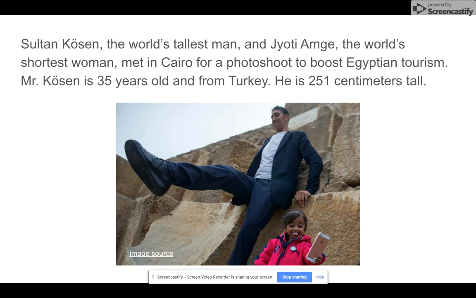Sultan Kosen, the world's tallest man, and Jyoti Amge, the world's shortest woman, met in Cairo for a photo shoot to boost Egyptian tourism. Mr. Kosen is 35 years old and from Turkey. He is 251 centimeters tall. You're starting to see that the numberless word problem is already starting to get numbers. What you want to ask your students is, what's changed since the last time we read? Well, we know he's now 35 years old, and we know he's 251 centimeters tall. We're getting more information. Ask them, what do we know now that we didn't know before?